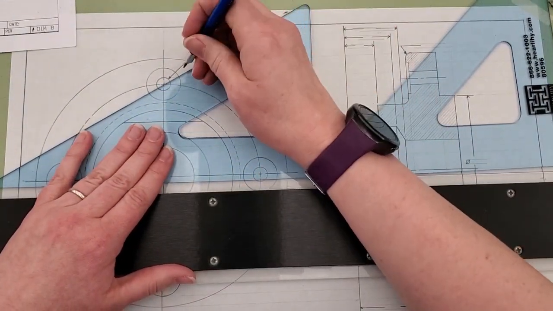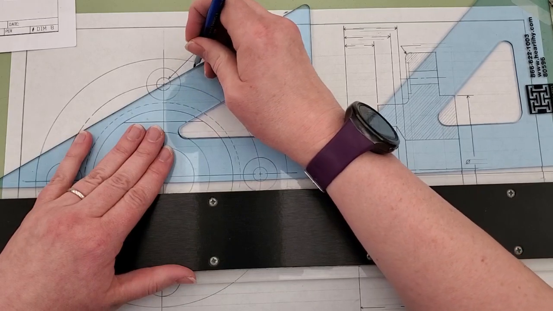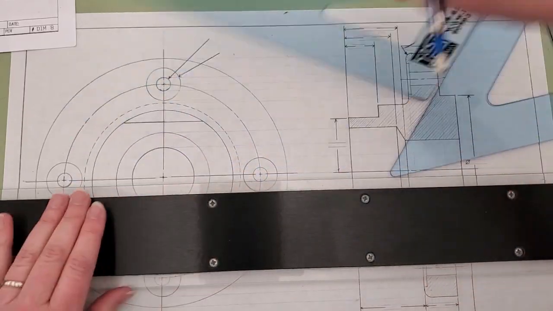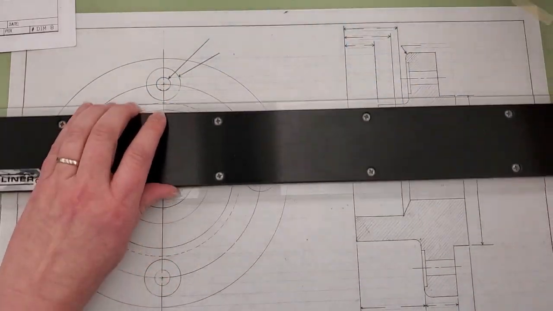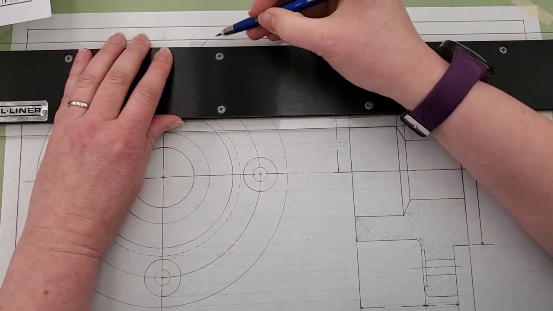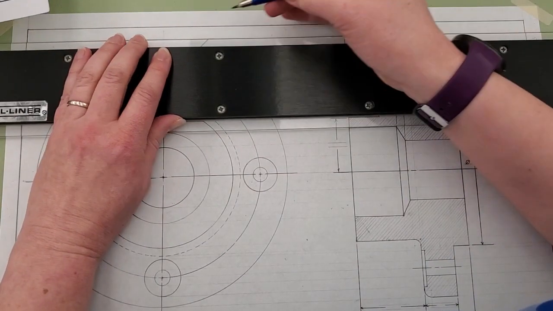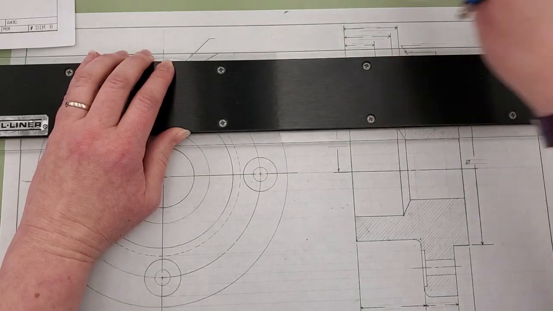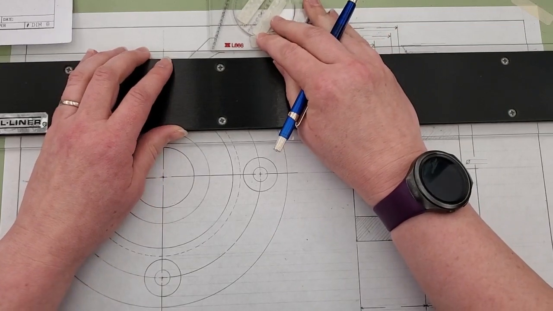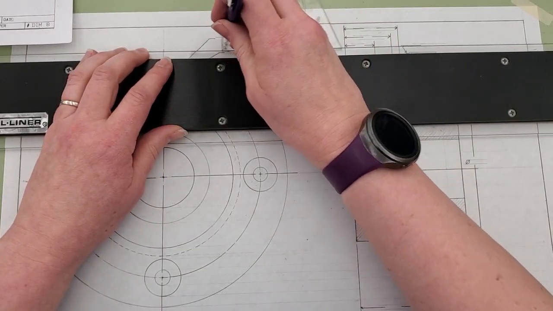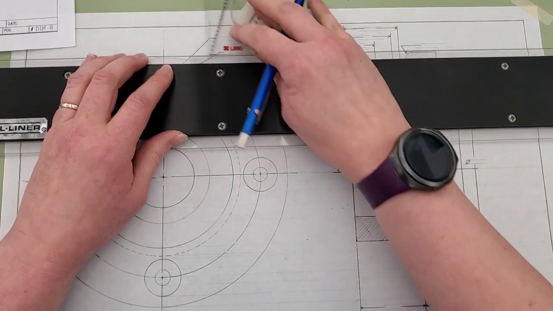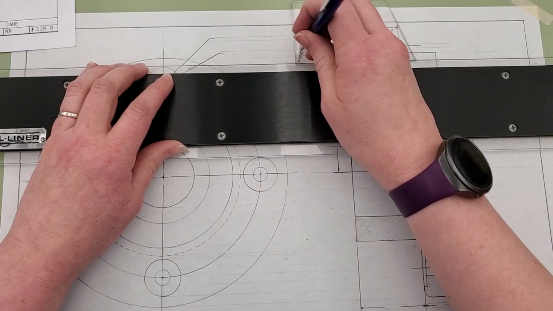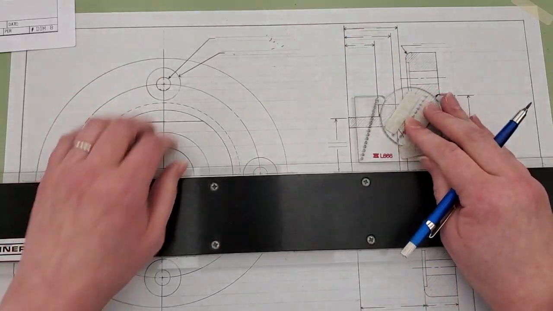So I tend to use my triangle's angle measurements to help me stagger these. And remember that when you're doing leader lines, you need to flatten it out to a horizontal. Okay. And this is going to have a bunch of information, because I'm going to use these to dimension all 4 of the small circles and holes. Okay.